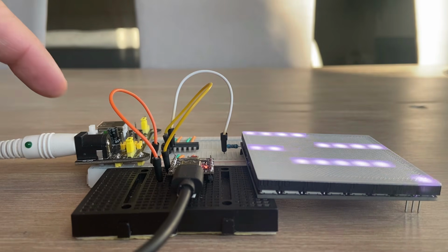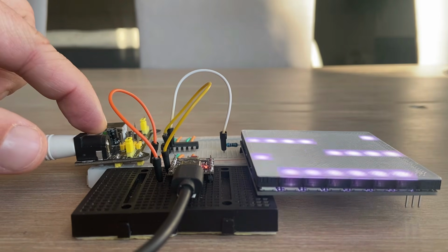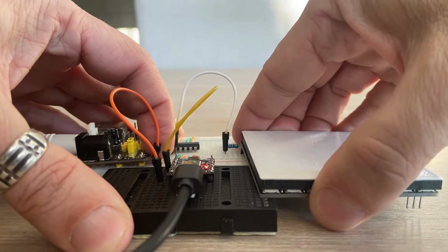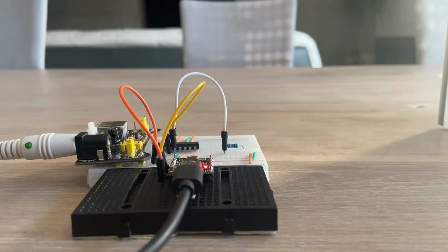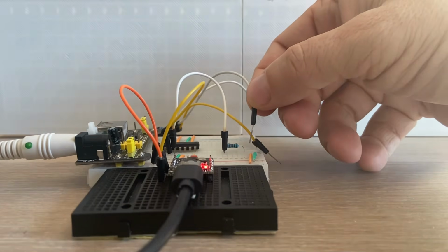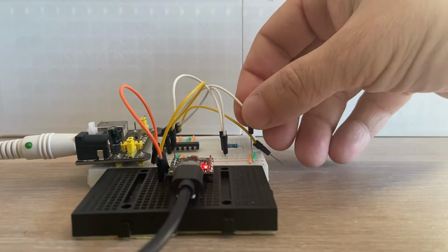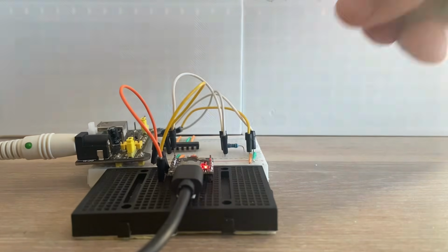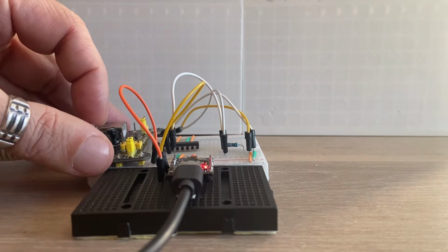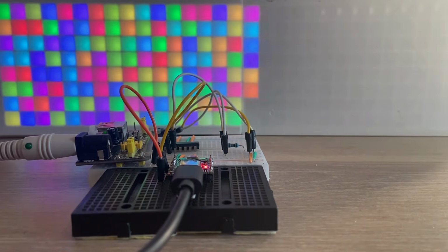Let's do a quick swap and replace the 8x8 matrix with a larger one. You could also connect a regular LED strip the same way. Just make sure VCC and ground go to the external power supply and the data in pin connects to the first channel input. The new matrix is connected. I have loaded a different sketch, and once I power it, it works perfectly.